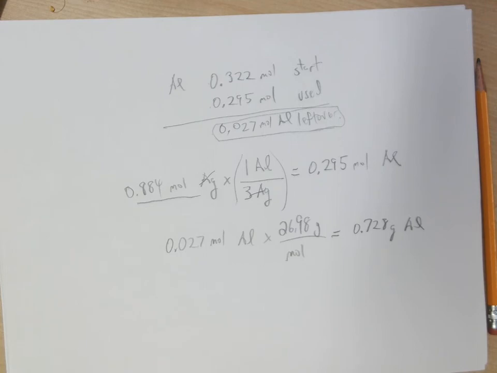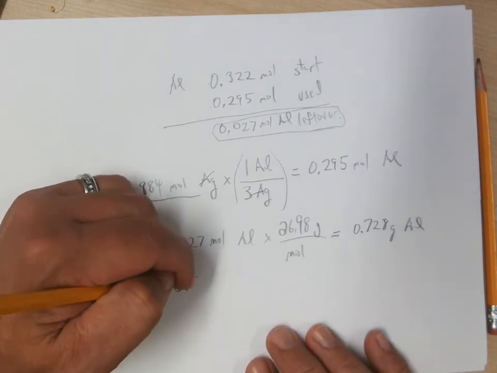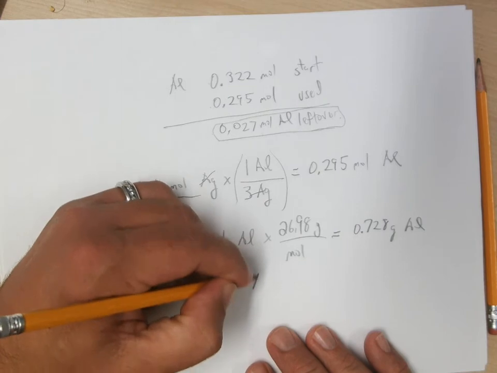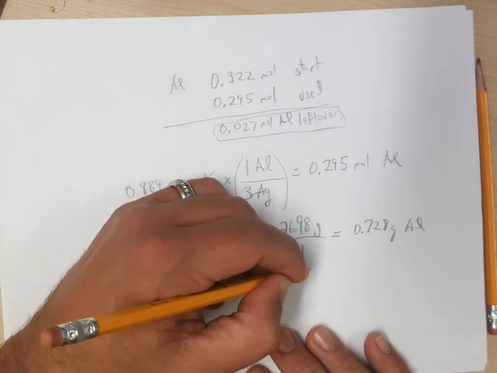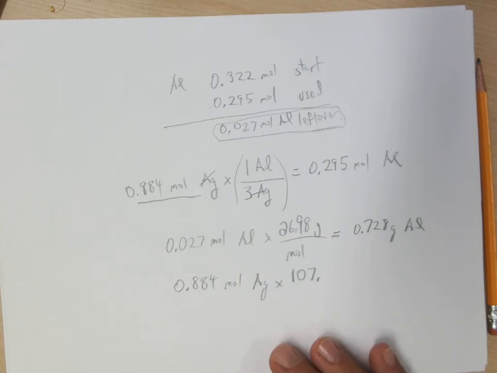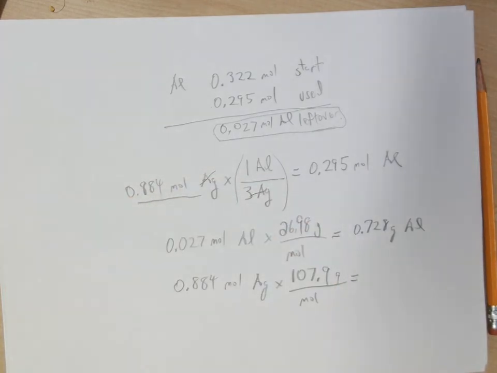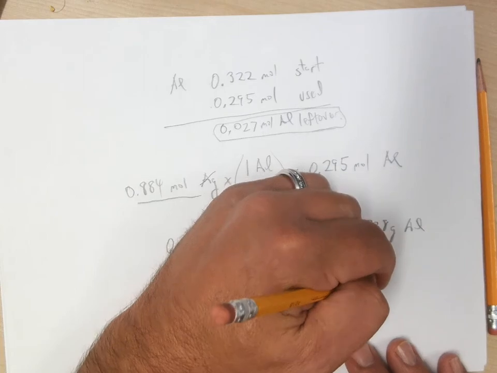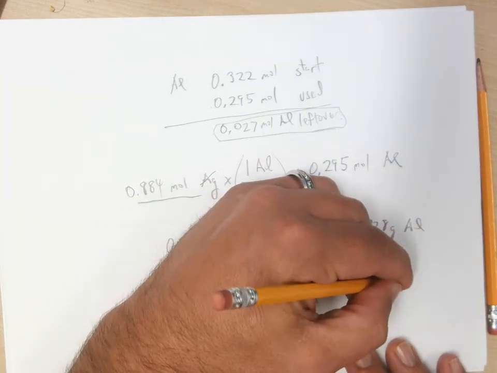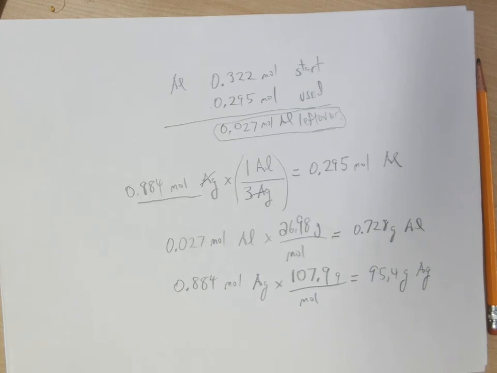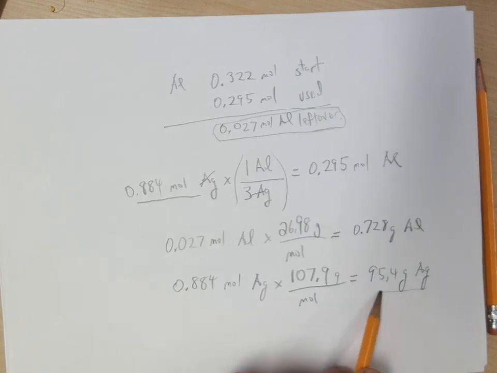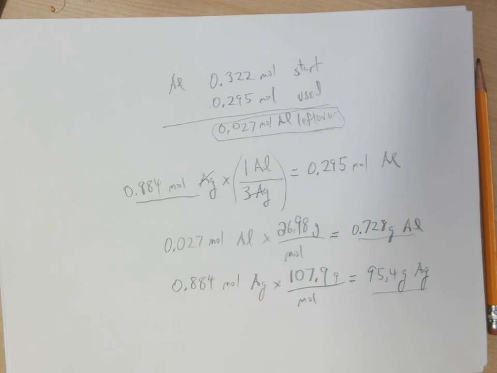And then in terms of the silver, we made 0.884 moles of silver, and that is really heavy stuff. 107.9, I believe. Let me check the periodic table. Yep, 107.9 grams per mole on the silver. So 0.884 moles times 107.9 grams per mole gives us 95.4 grams of silver. So that's how much we made. That's how much of the leftover we had.